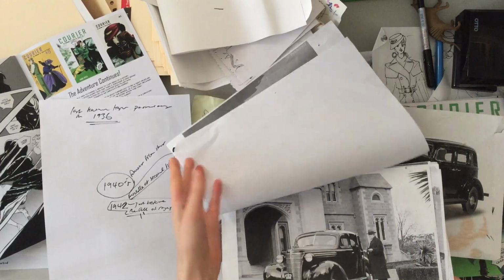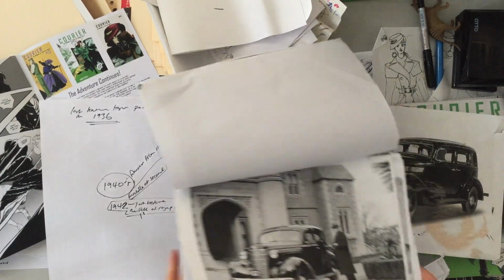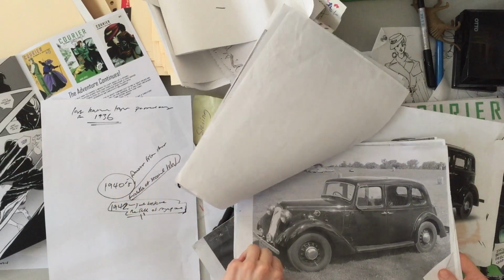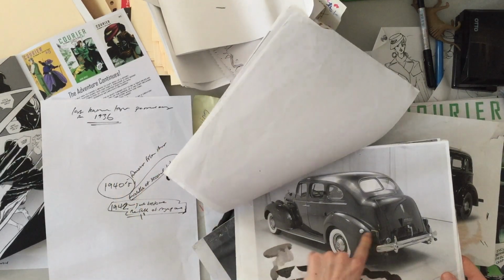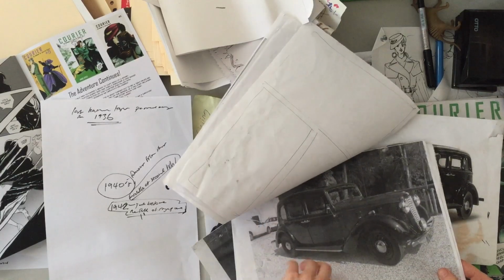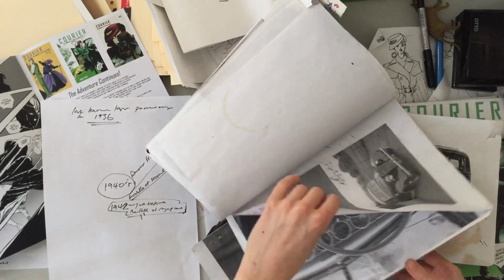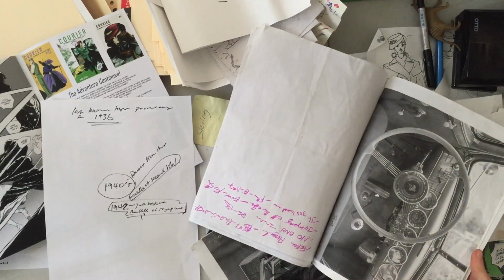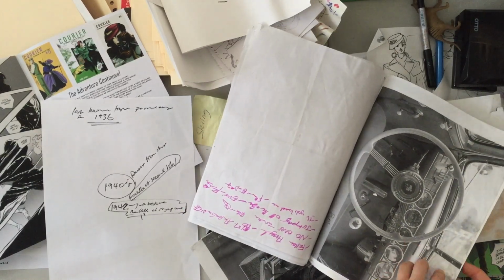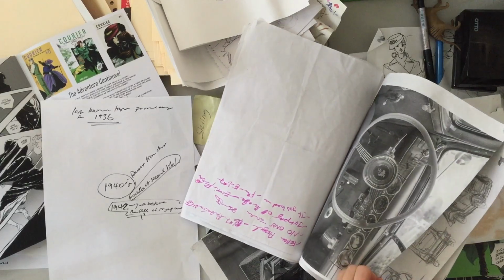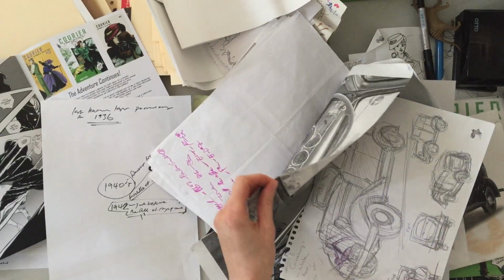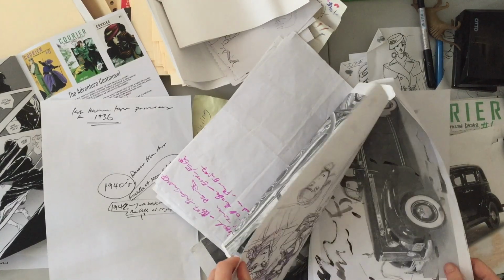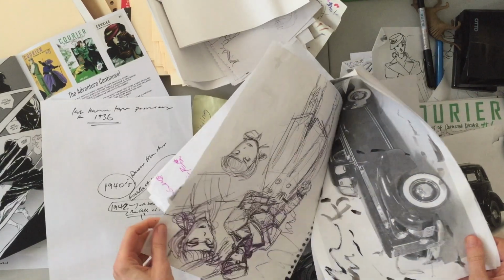That's a 1939 model. Some of these are later models, like that one is a later car. I'm no expert, but a lot of these cars are actually American, so the wheel's on the wrong side, so you've got to reverse it in your head. It's been very good. That's me sketching the cars. It's been very good exercise for me.